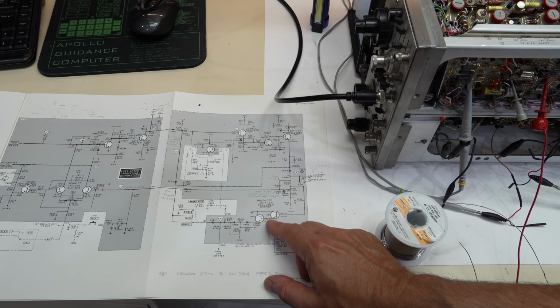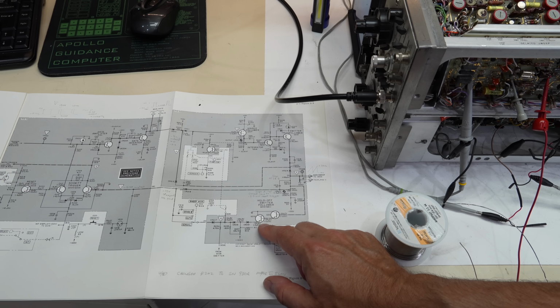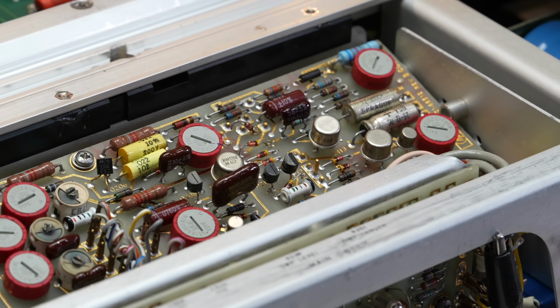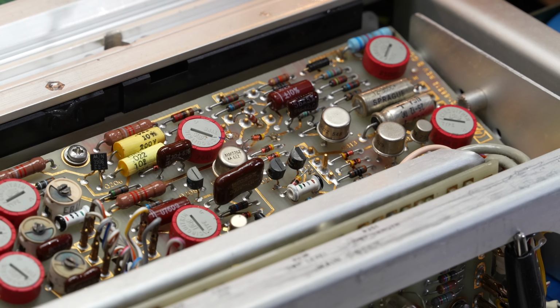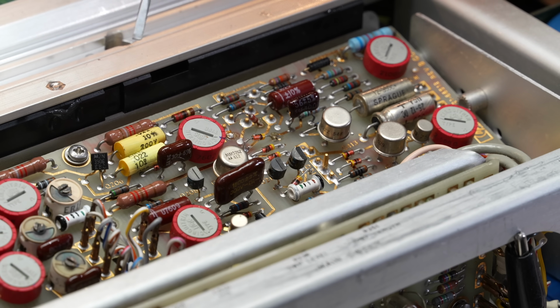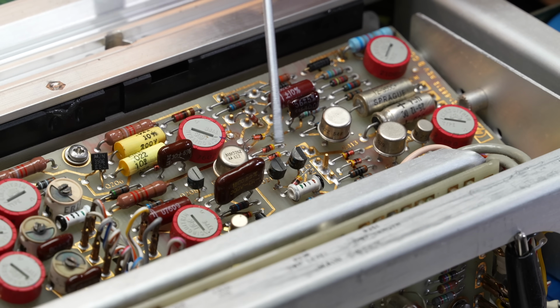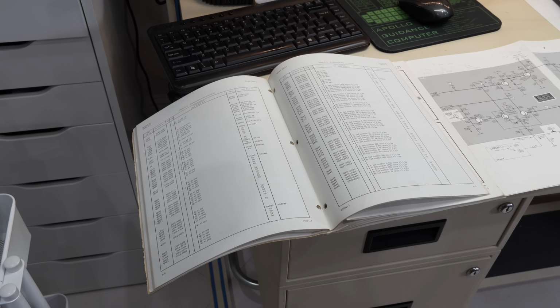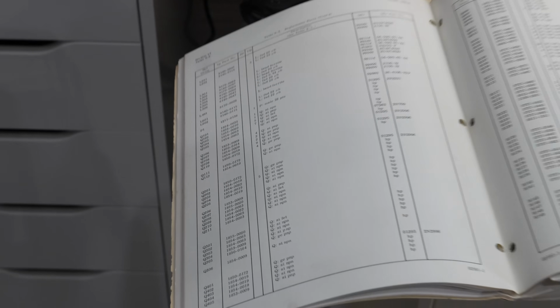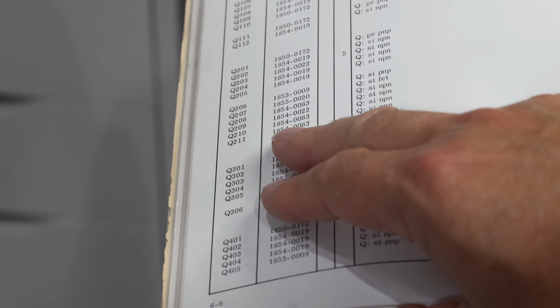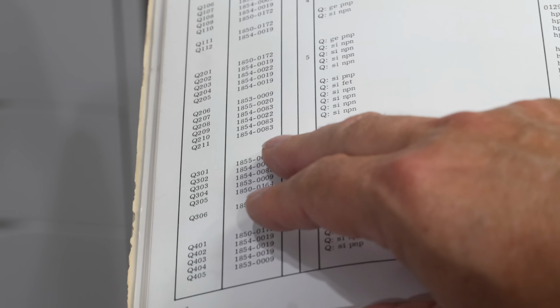Okay, Q211 and Q210 get out of the box, I guess. So it's in the section that was reworked. My hold-off emitter follower Q210, Q211. And before we get too excited here, we need to figure out what Q210 is. 1854-0083.